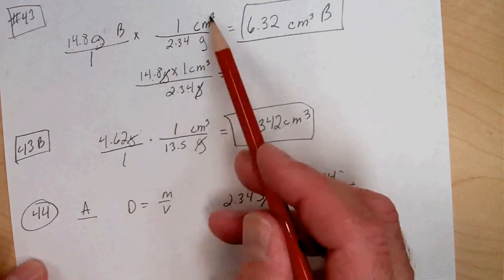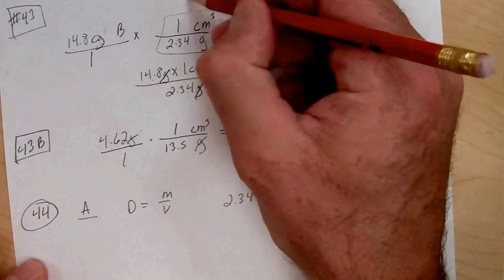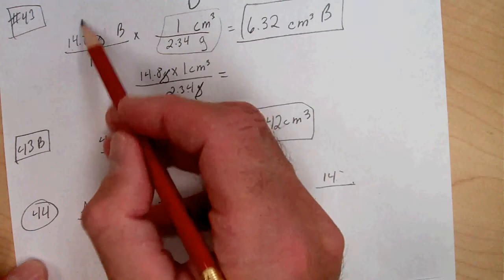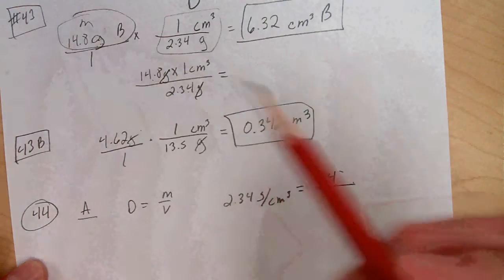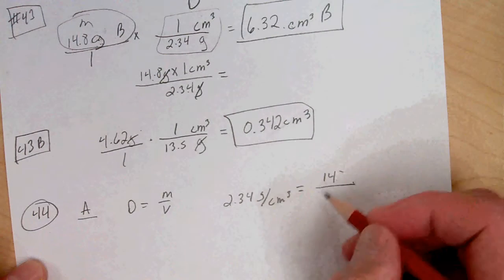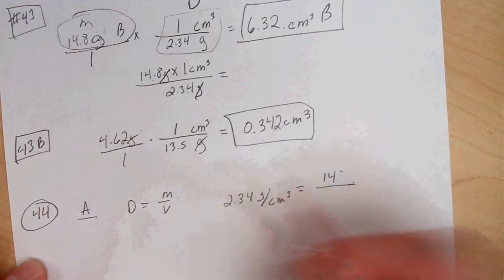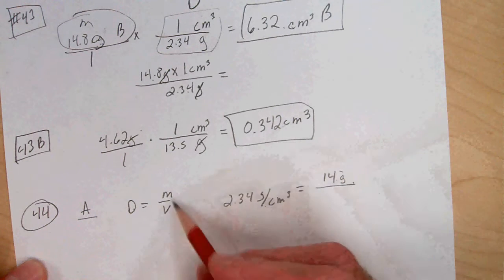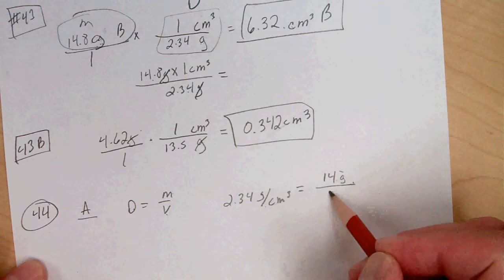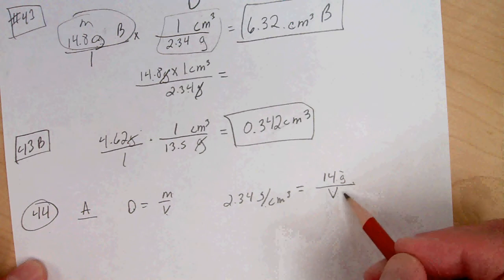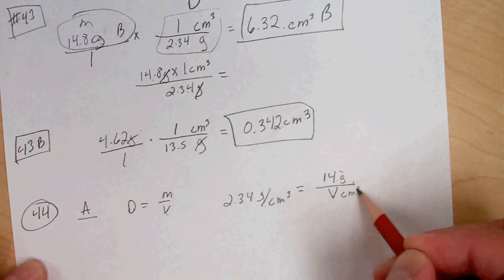I was given the density right there, that's D. This is the mass right there, and the volume was our unknown. So down here I wrote density, replacing the D, mass, 14 grams, and volume is my unknown. So I'll just put V, cubic centimeters.